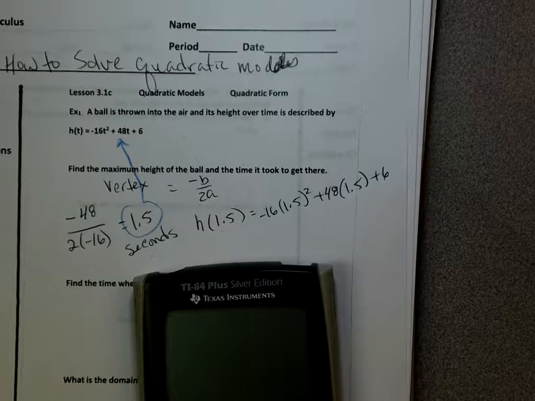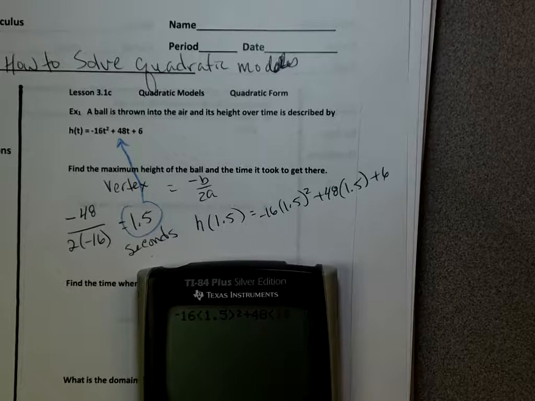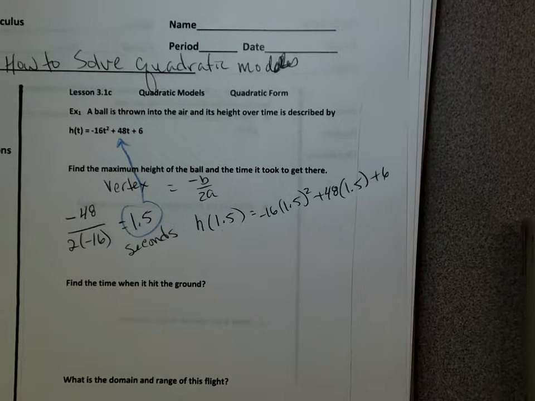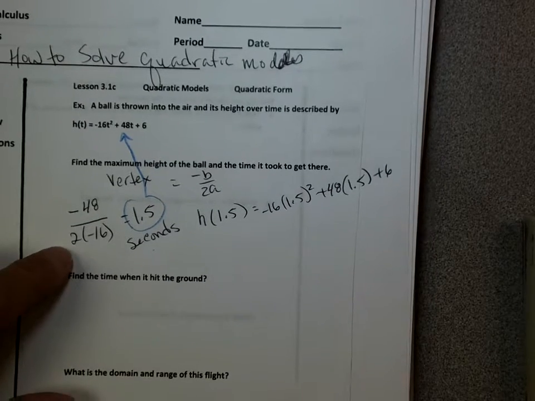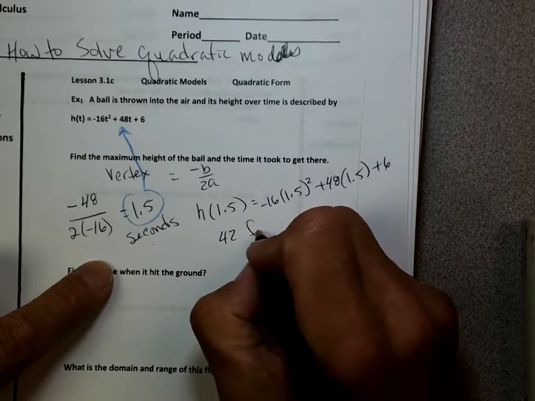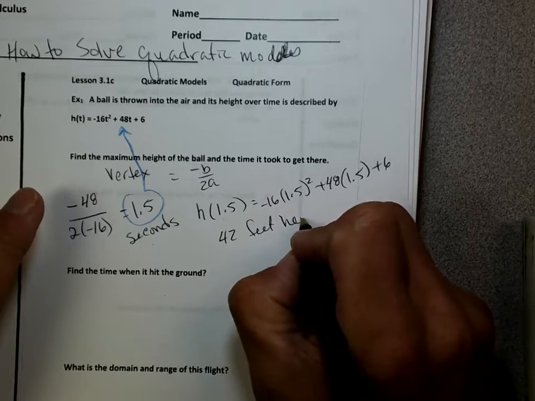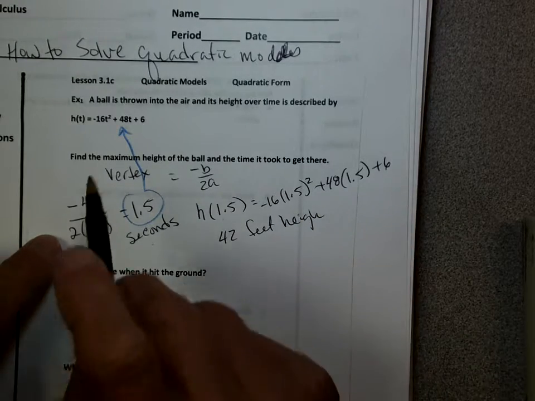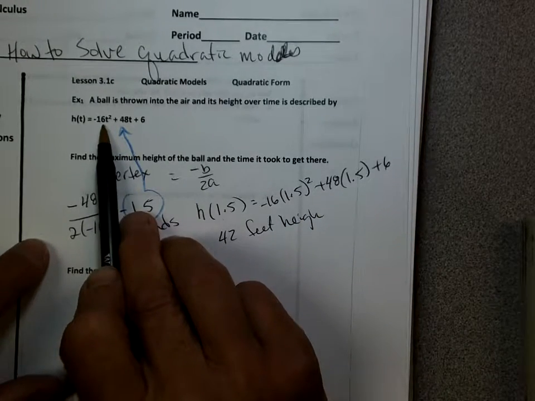Okay, I'm going to go negative 16 times 1.5 squared plus 48 times 1.5 plus 6, and I get an answer of about 42. So 42 feet. I get an answer of 42 feet high. And it is in terms of feet. Otherwise, it would be in terms of 9.8, but it is in terms of feet and seconds.